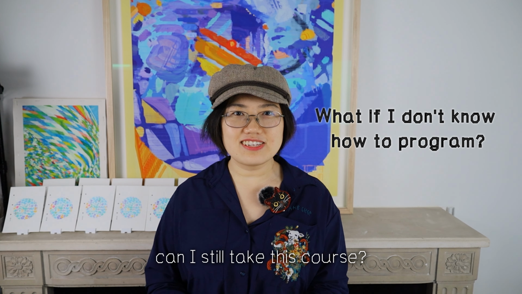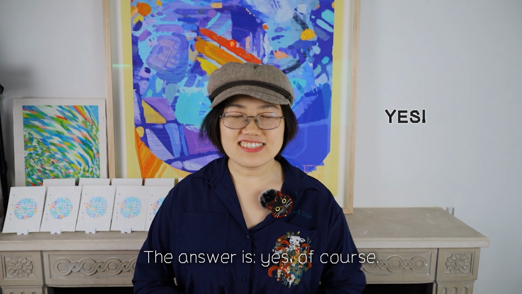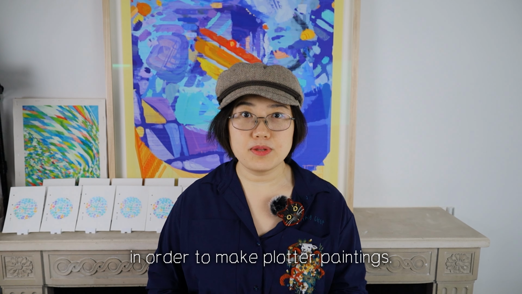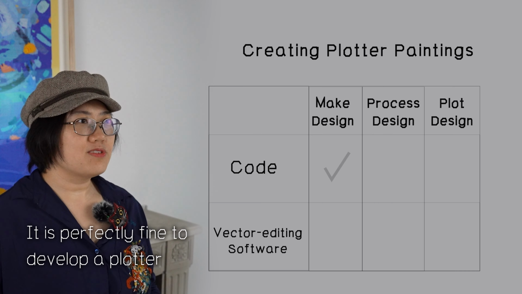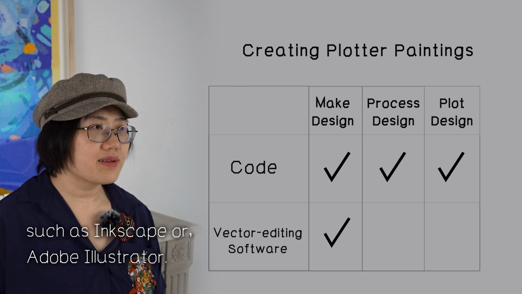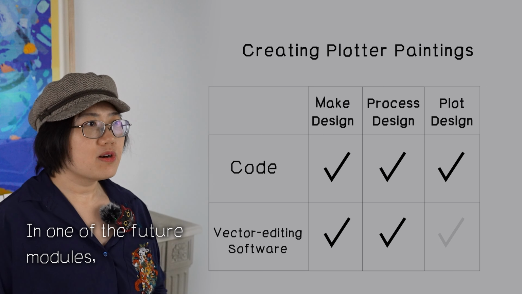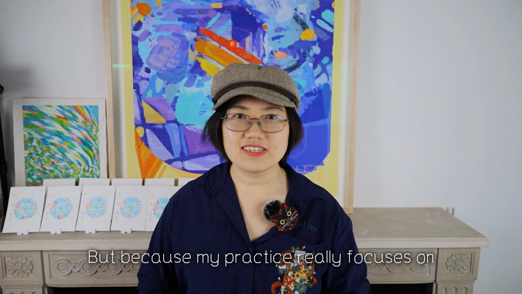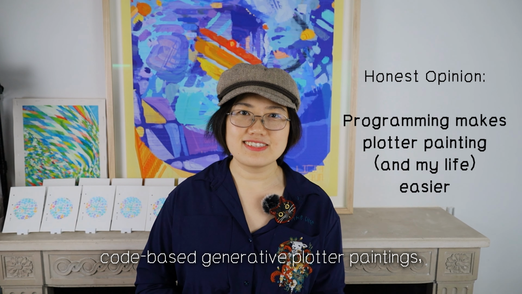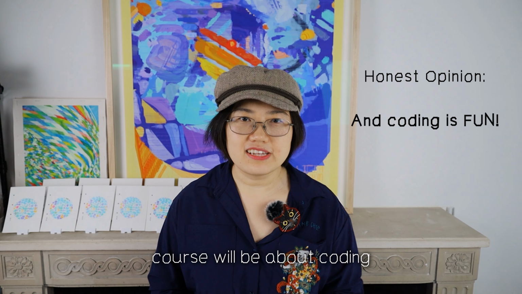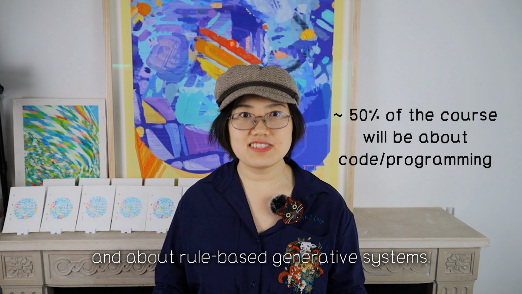A natural question is, if I don't know how to program, can I still take this course? The answer is yes, of course. Technically, you actually don't have to program in order to make plotter paintings. It is perfectly fine to develop a plotter painting practice using vector editing software such as Inkscape or Adobe Illustrator. In one of the future modules, I will actually show you how to do that. But because my practice really focuses on code-based generative plotter paintings, a huge part of this course will be about coding and about rule-based generative systems.